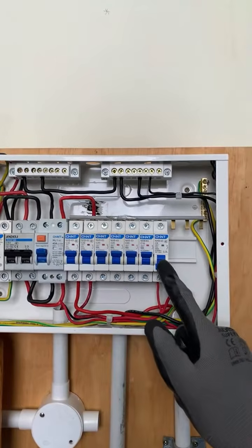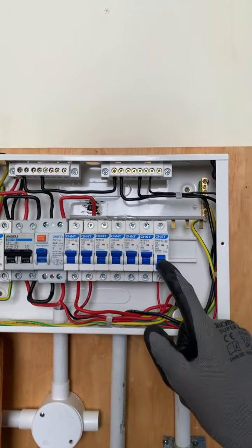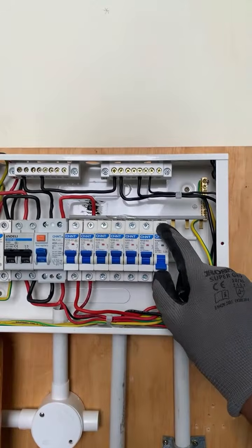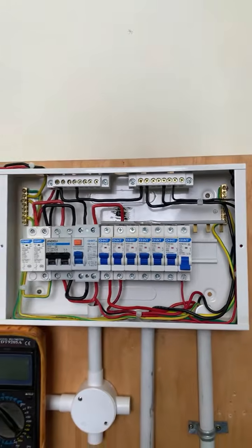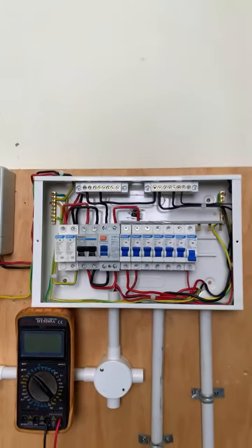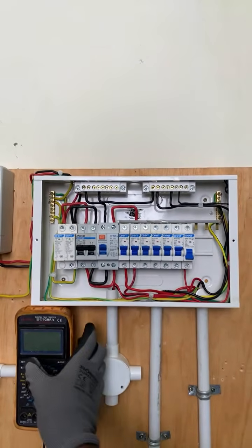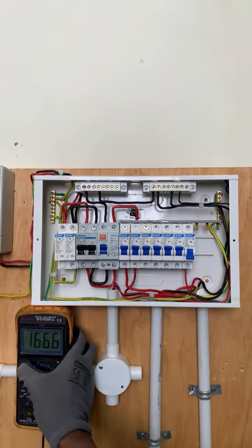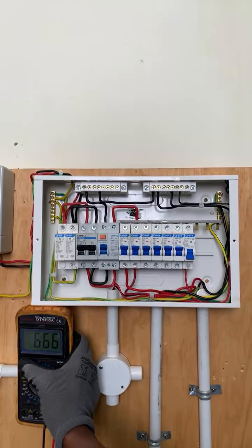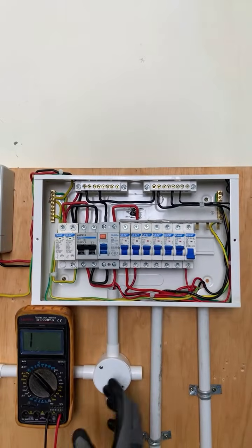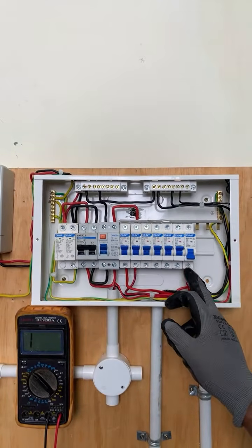Now, this MCB has tripped. Do you go ahead and lift it? No. That will be guesswork. What you need to do, you now consult your digital multimeter. How? You have to know how to use a digital multimeter. The first instinct, if it were me, I would find out why that MCB tripped.